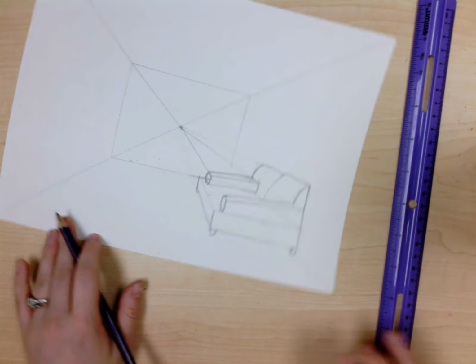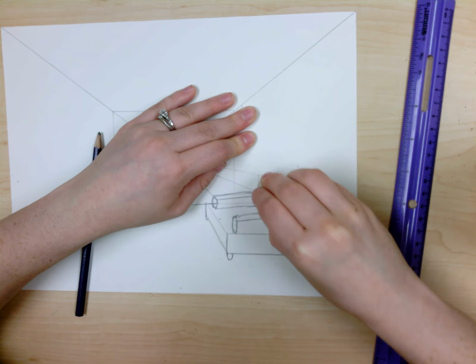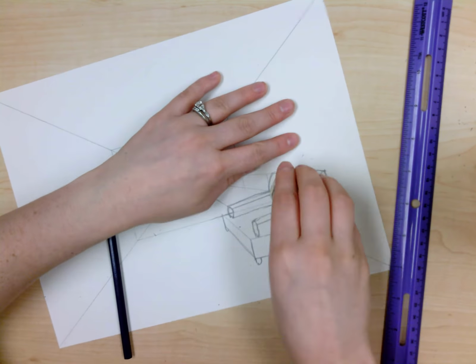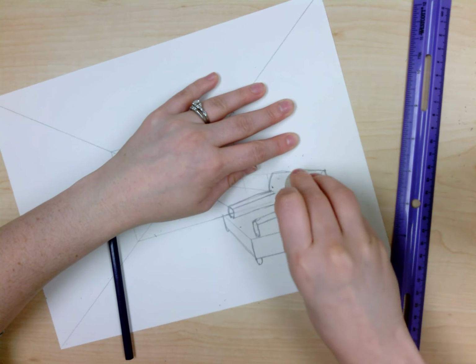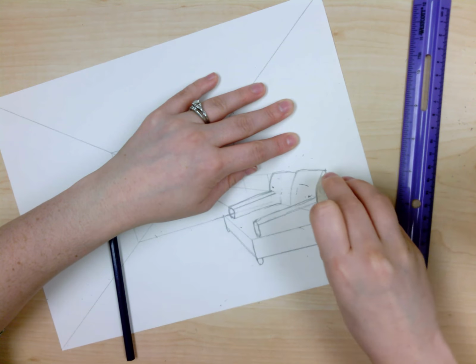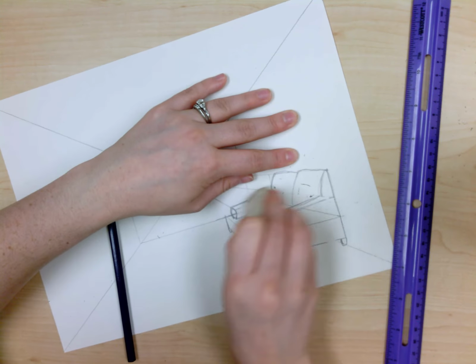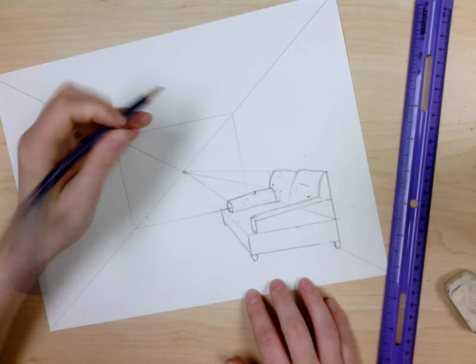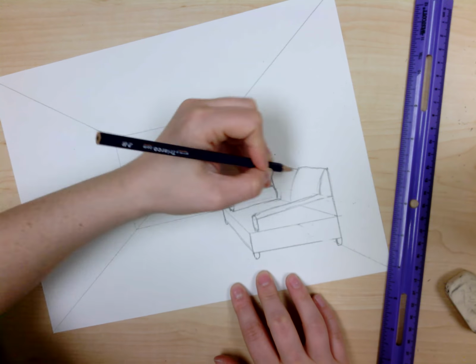Alright, so I still have a bunch of guidelines in here making this look awkward. So I'm going to go ahead and erase some of them. I'm actually going to erase those. And I'm going to erase this top one here. Because you wouldn't see that line exactly when you're on the couch.